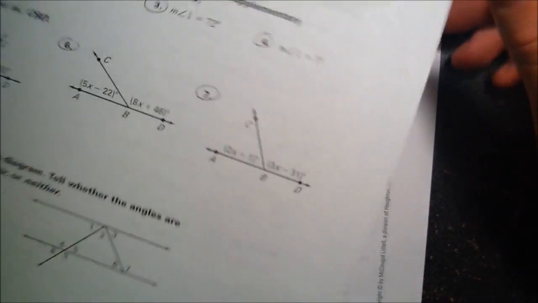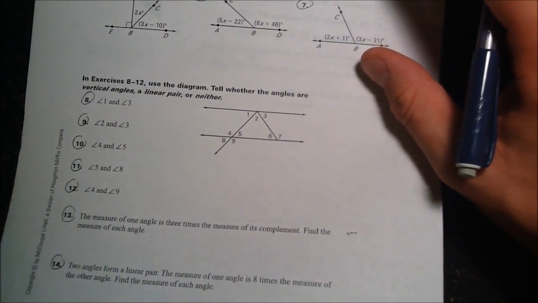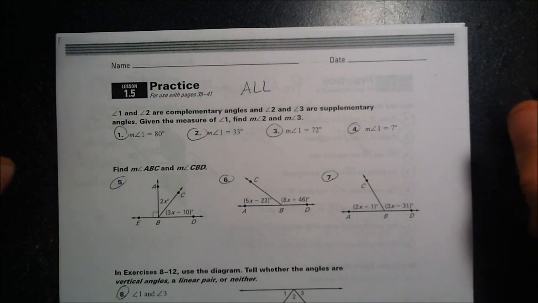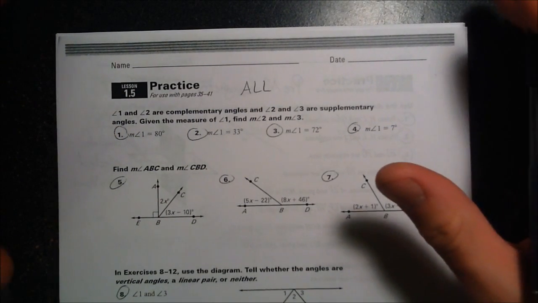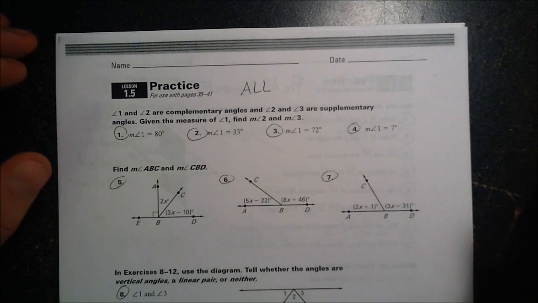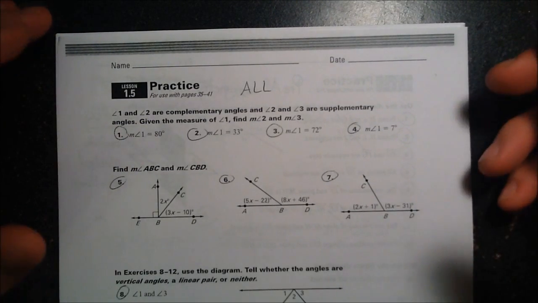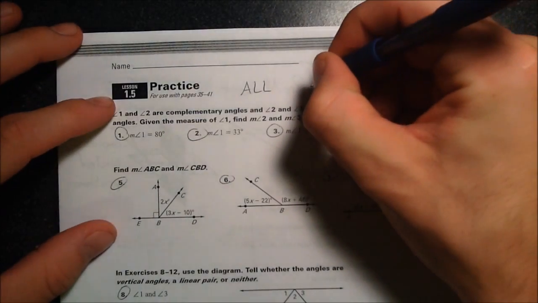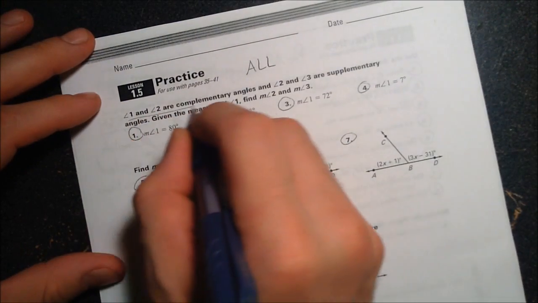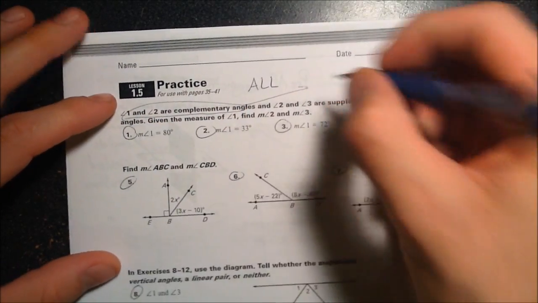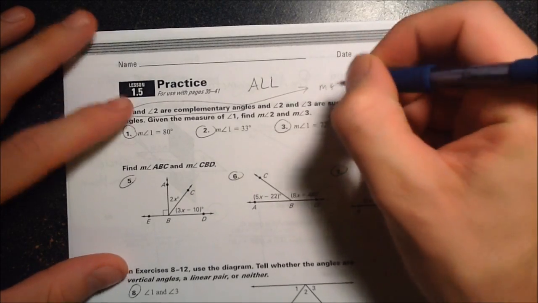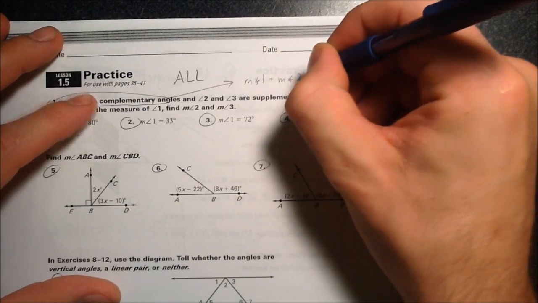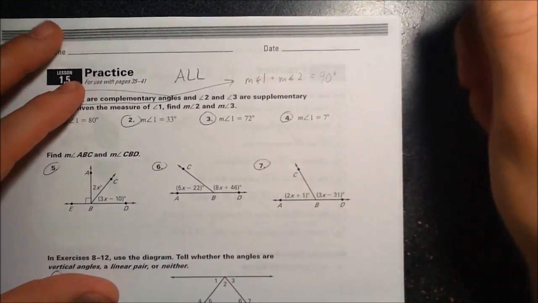If we continue on to the next page, this is where I want to camp out and spend most of the time. For questions 1 through 4, it tells us that angle 1 and angle 2 are complementary. So right there, you should be thinking a bunch of things in your head. If the two angles are complementary, then you know their measures sum up to be 90 degrees. So off to the side, you can write that the measure of angle 1 plus the measure of angle 2 is equal to 90 degrees.